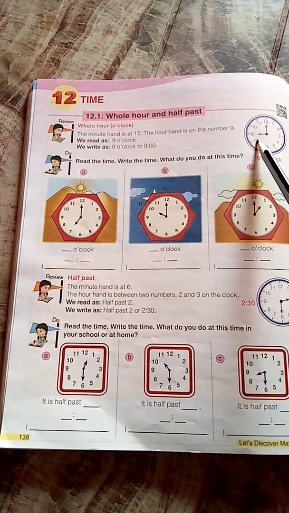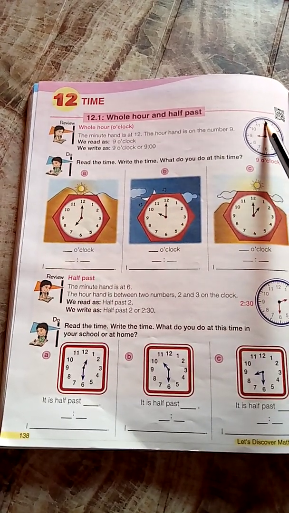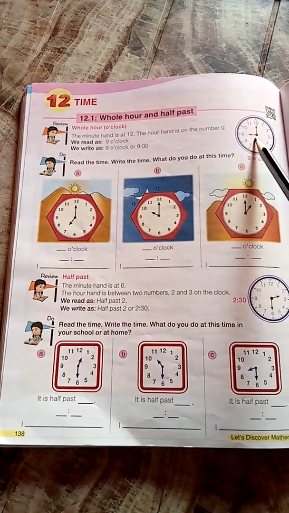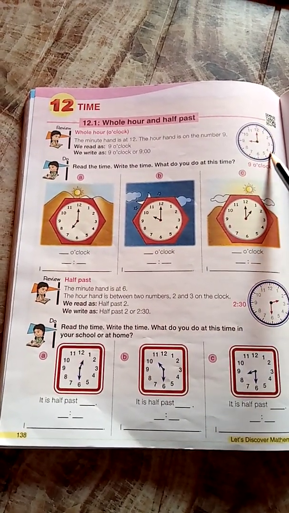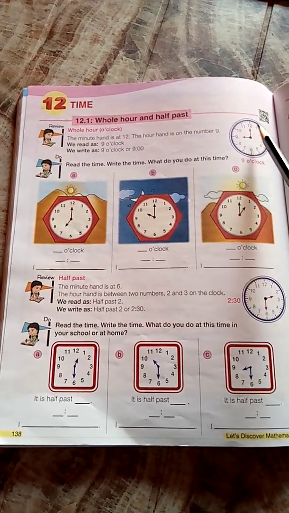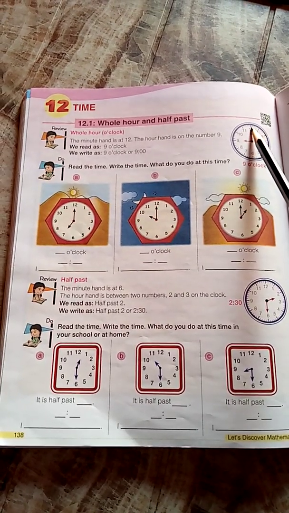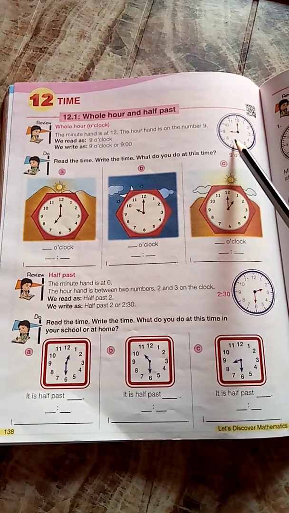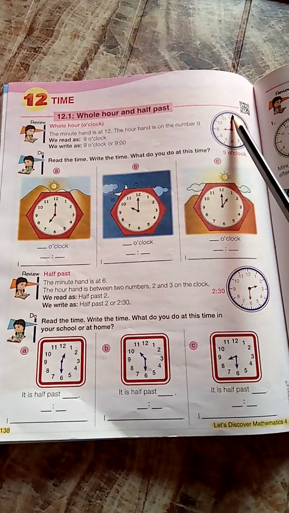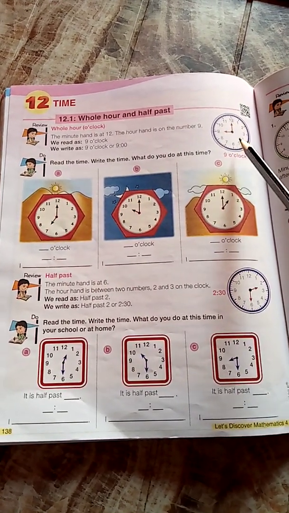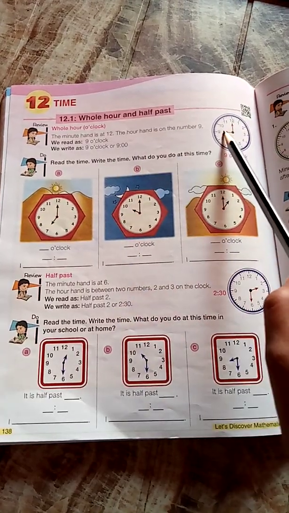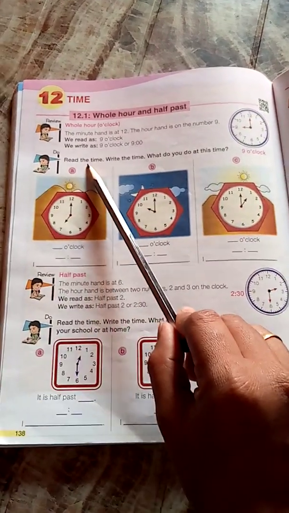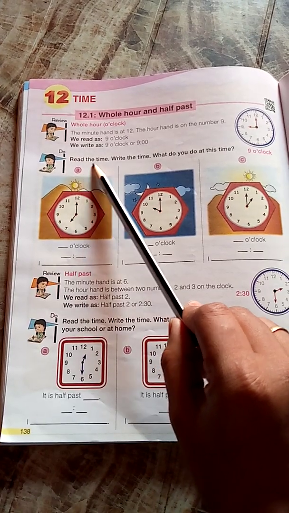Suppose the hour hand was at 8 and the minute hand was exactly at 12, it is called 8 o'clock. Whatever time we take here, if the minute hand comes to the number 12 and the hour hand is on the correct number, then you should use the hour hand and tell it as 7 o'clock, 6 o'clock, whatever it is. Here in this picture it is 9 o'clock. Okay. Now I want you to understand this.